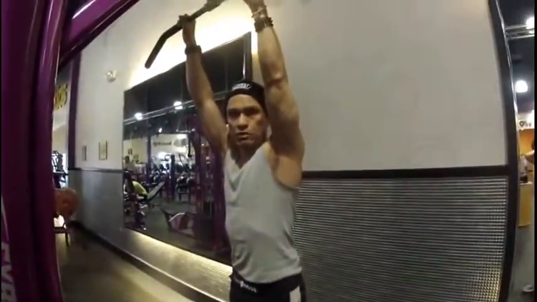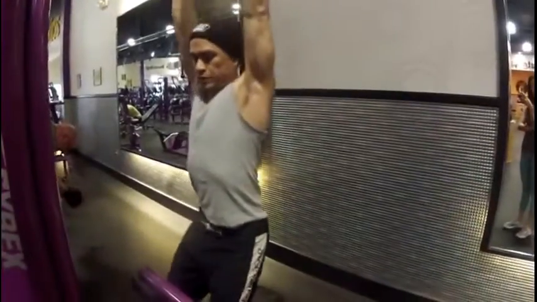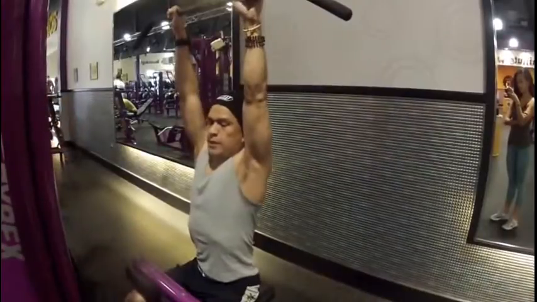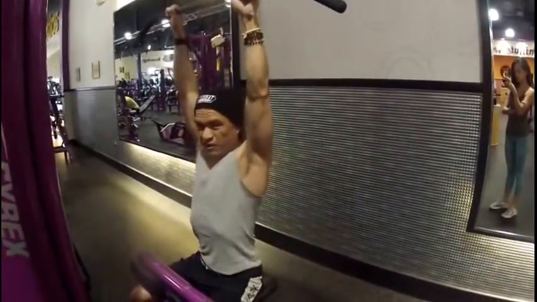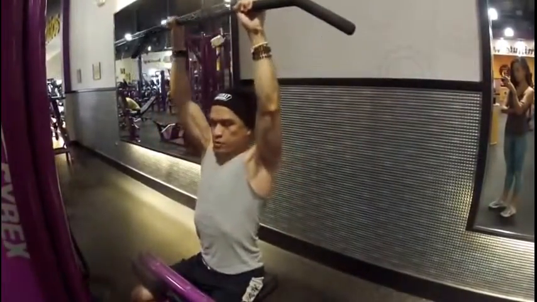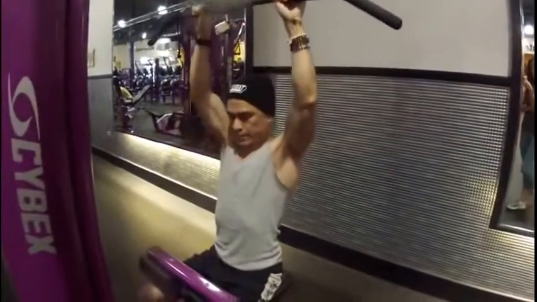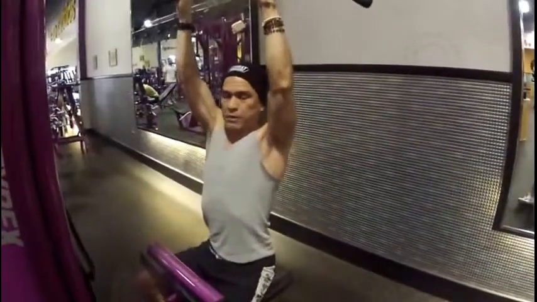Variation is to go narrow grip or pull-up style. I'll do narrow grip front pull downs, narrow grip up top, and pull down to chin. Sometimes when you do narrow grip, it's hard to pull behind, but you're working different muscle groups. Still doing latissimus, the bulk of your back. You want to control the movements, you don't bang.